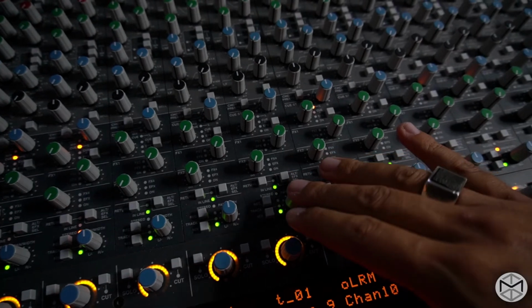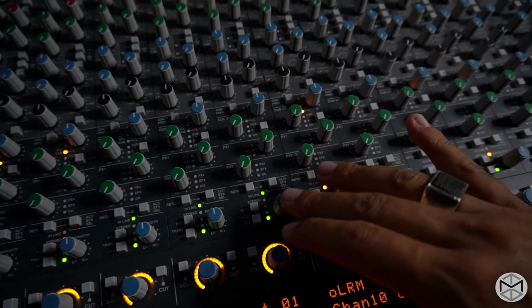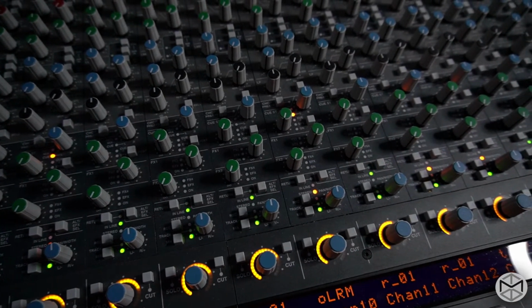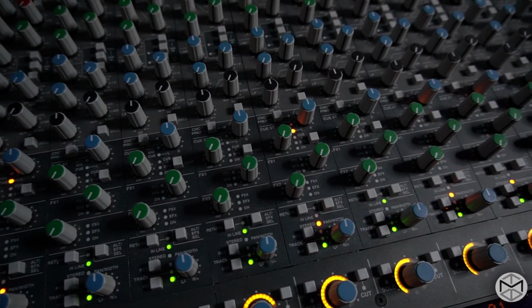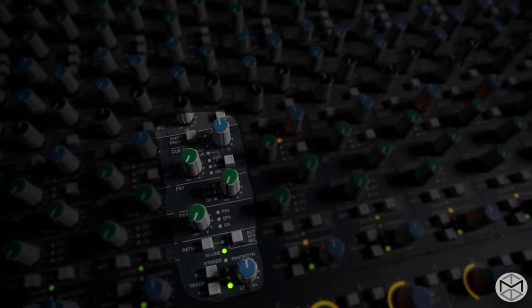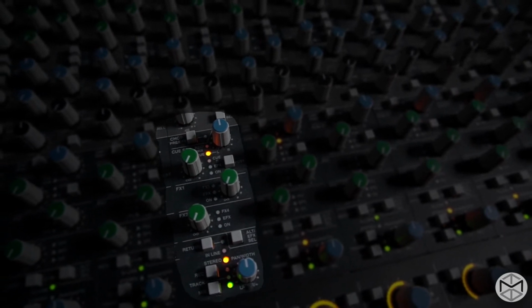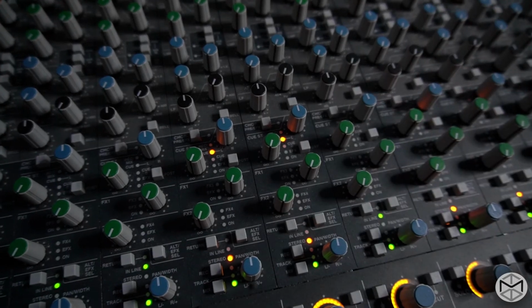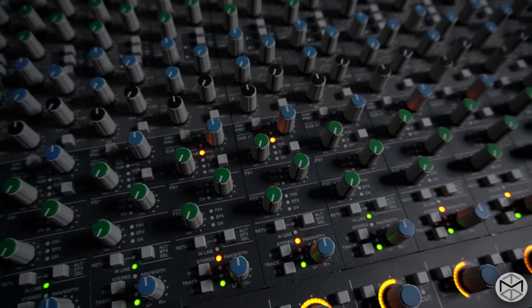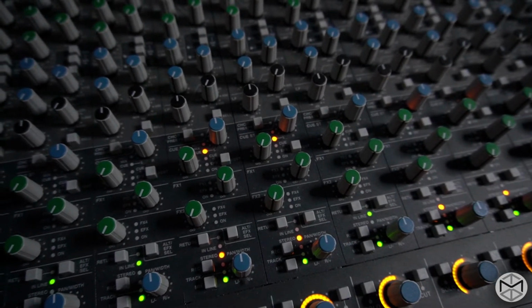Secondly, on my path here, you're going to notice that right now my path is receiving into mono. So once I press my stereo, my path is going to move from mono to stereo. We're going to have these two lights indicating that our track is being received into stereo.